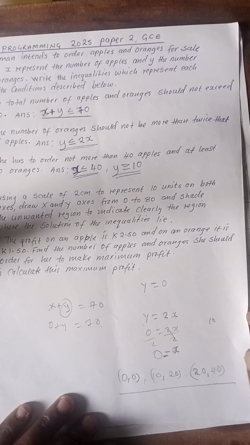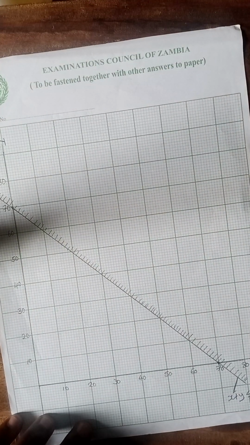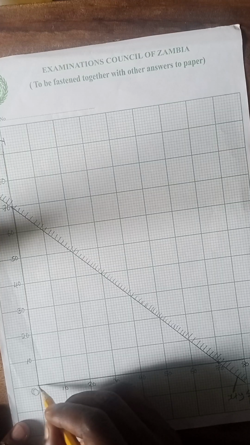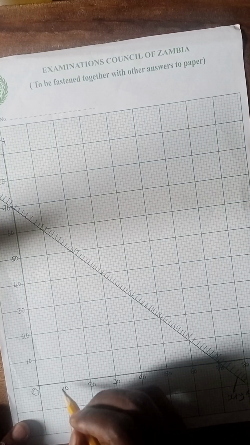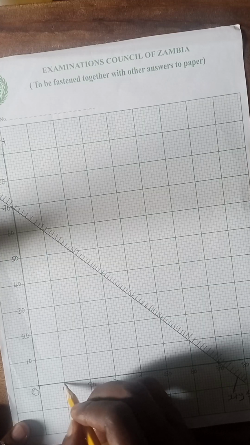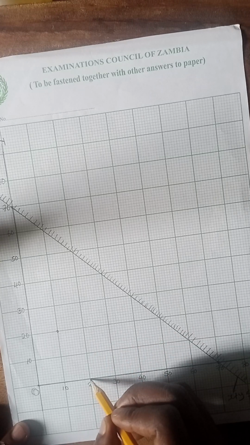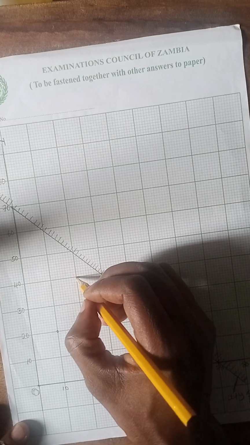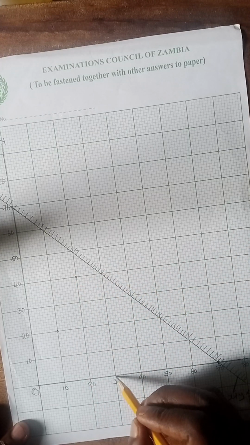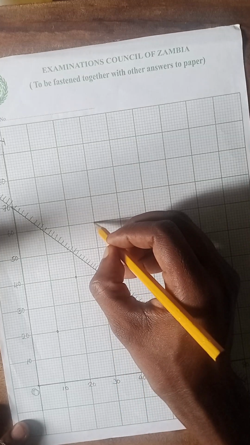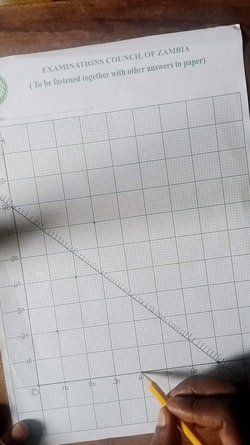Okay, so now having done that, now we can plot it. We'll start with 0, 0, because 0, 0 is there. Then when x is 10, y will be 20. Okay, so it will be here. Then when x is 20, y will be 40. Okay, so it will be here. Then when x is 30, y will be 60. Okay, so when x is 40, then y will be 80.